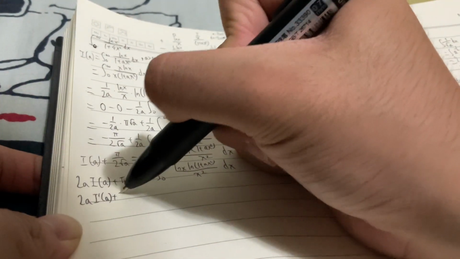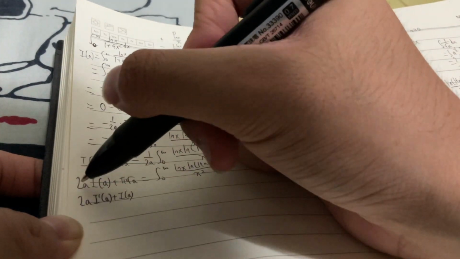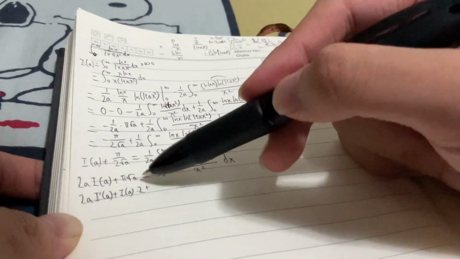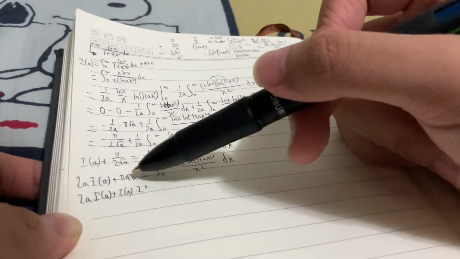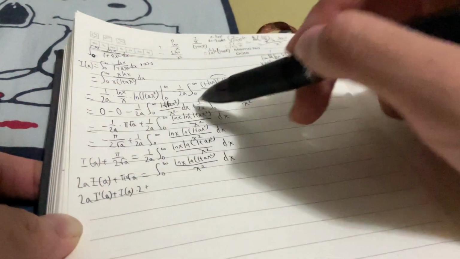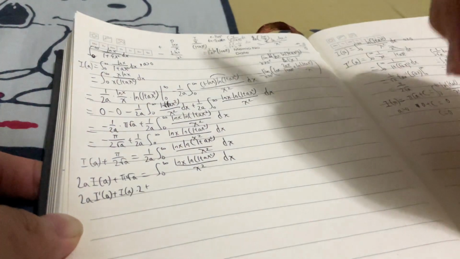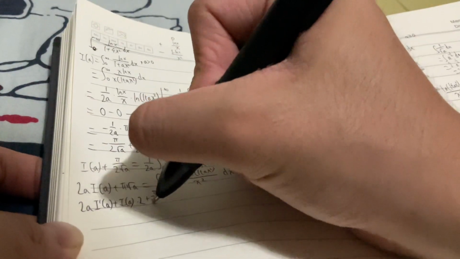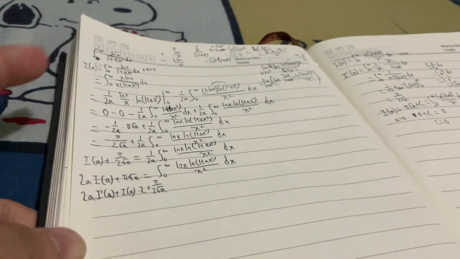We are going to use the product rule, and then plus I of a times this. Differentiate it, you get 2, and then plus. And then we are going to differentiate square root of a. The derivative of square root of something is pretty much just 1 over 2 times square root of something. That's a really quick trick, which is pi over 2 times square root of a.